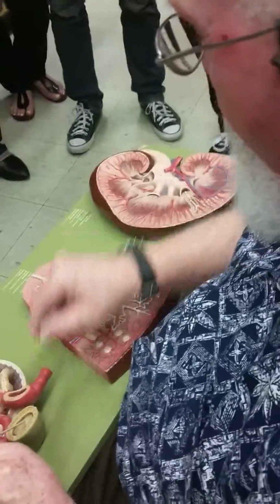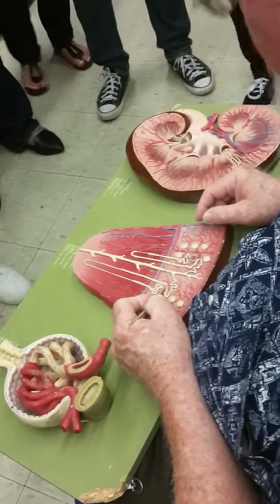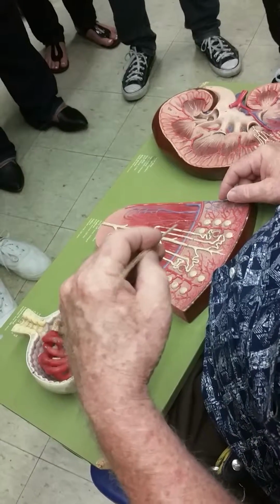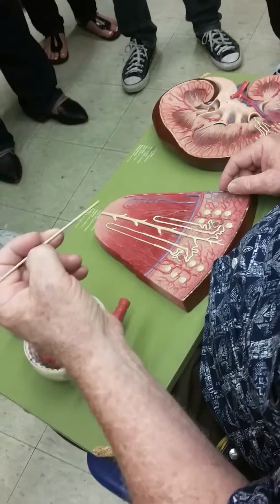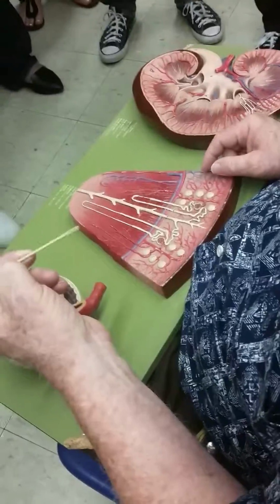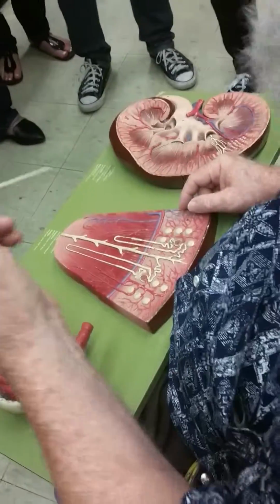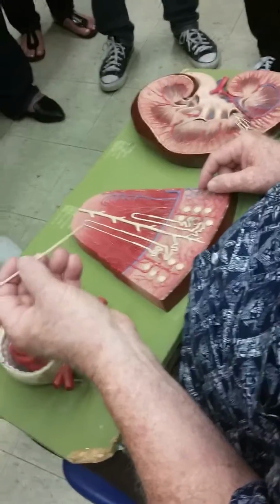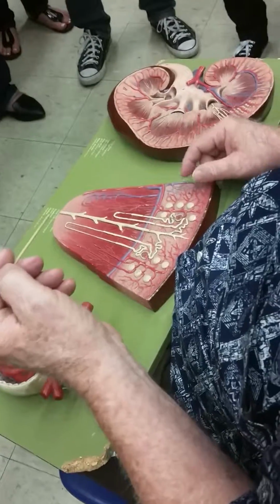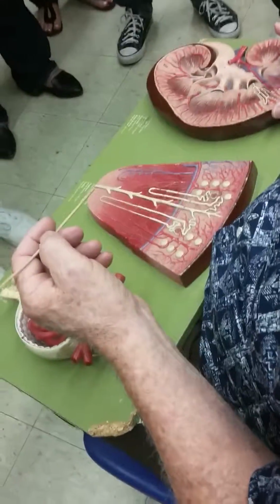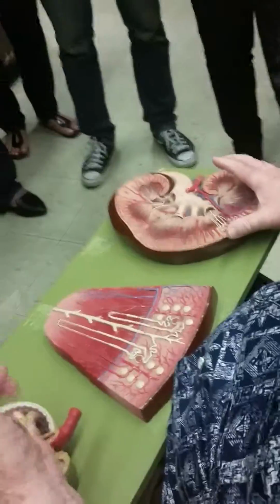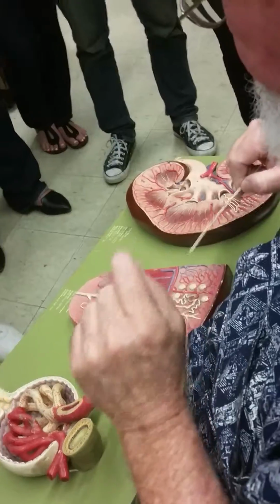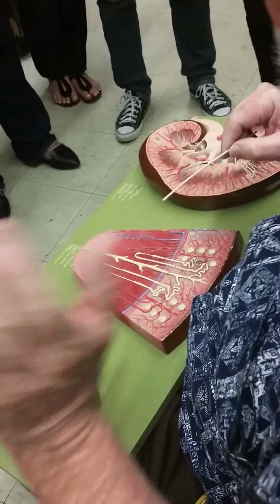In response to too much sodium leaving, they produce renin, which causes angiotensinogen to become angiotensin 1. Angiotensin 1 becomes angiotensin 2. Angiotensin 2, vasoconstrictor, but causes the adrenal gland to release aldosterone, the RAA system, renin, angiotensin, aldosterone. Right? Now, so that's the JG apparatus.